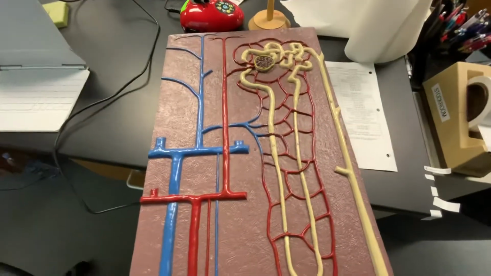And so that's really it for this model. It's going to be a very large one. Don't forget, remember your little kidney.